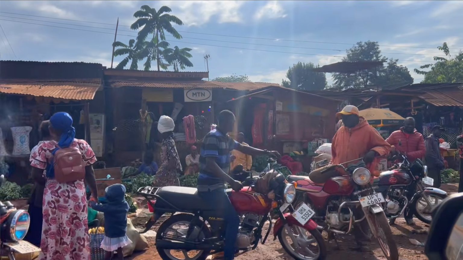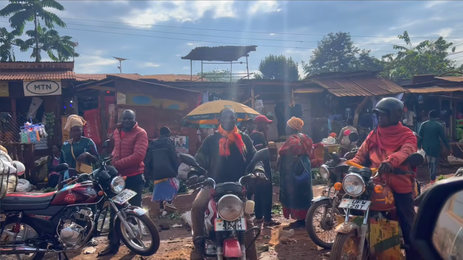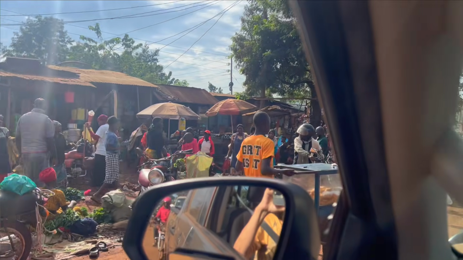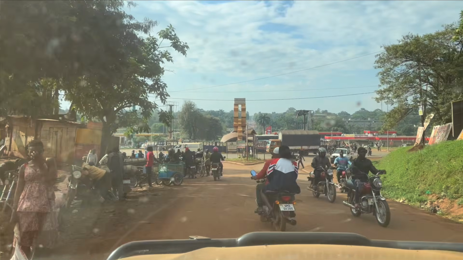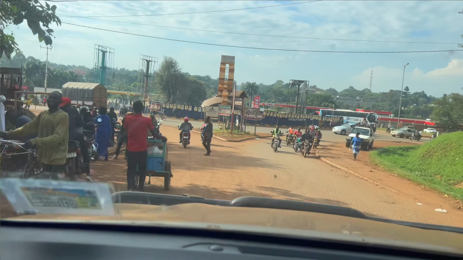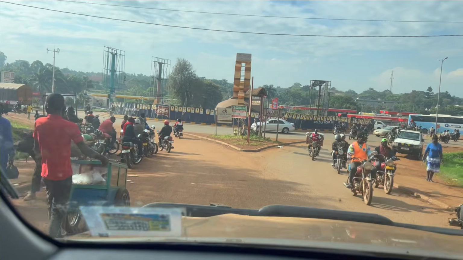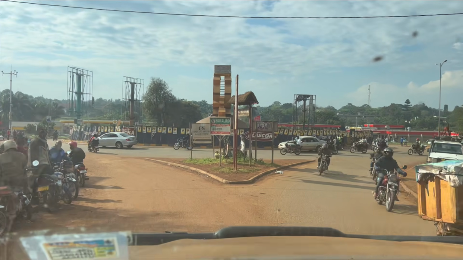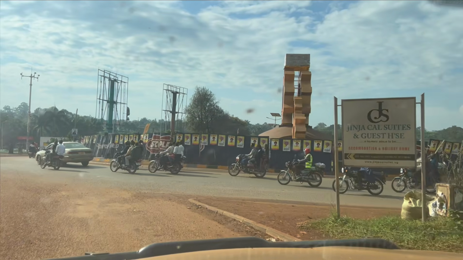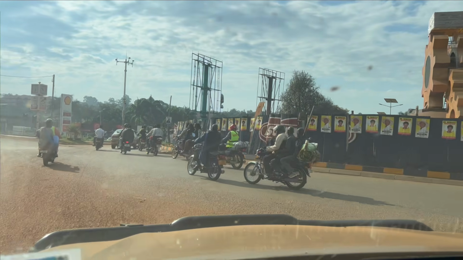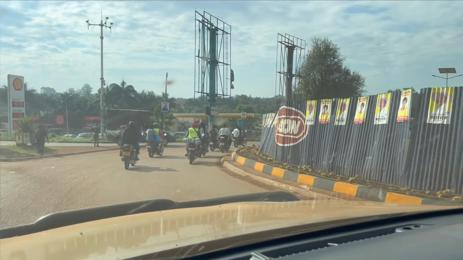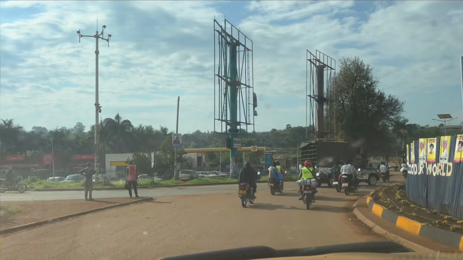Things are hopping at the market today, huh? We're coming up to the roundabout. You go clockwise, unless you're a boda, then you go clockwise and counterclockwise. The people on the roundabout have the right of way. So there you see some 3 passengers. One lady's riding side saddle and the other is straddling, and that's kind of like some ride side saddle, some straddle.